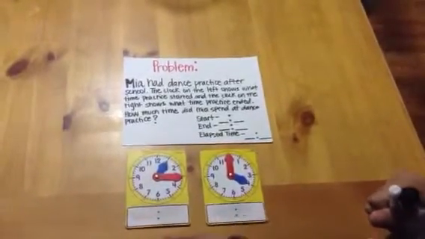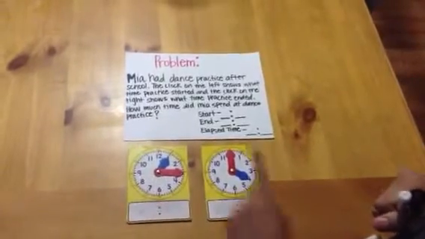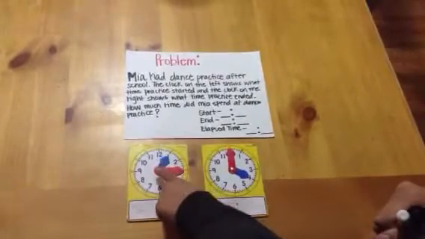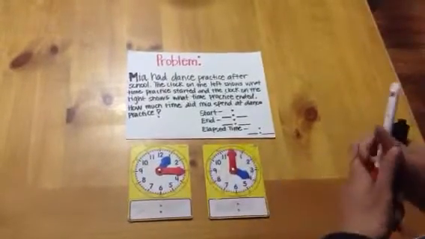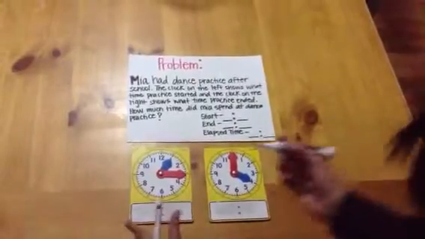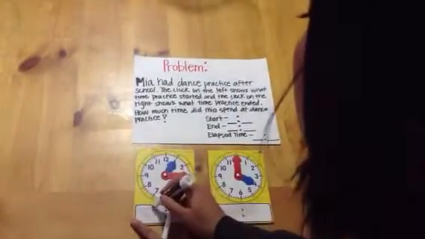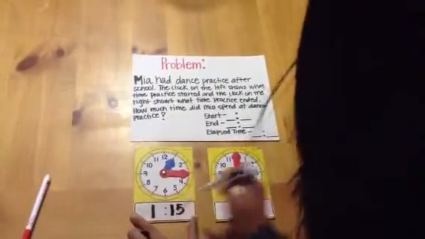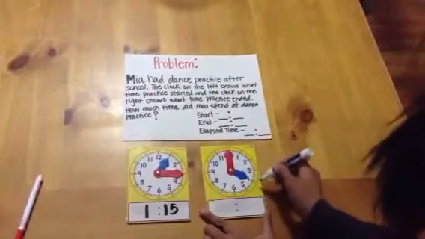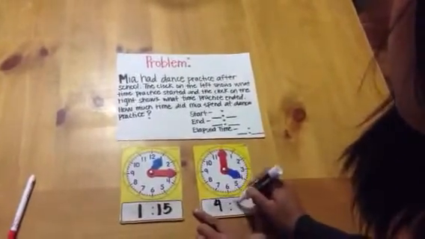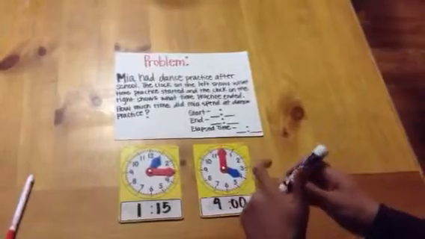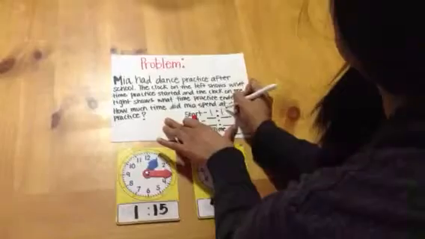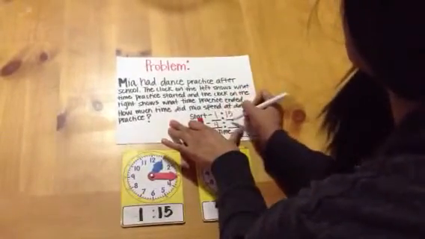So, let's go ahead and look at our clocks first and determine what time it is on the left and on the right. On the left, we know that the little arm tells us our hour, and the long arm on the clock tells us our minutes. So, she started dance practice at 1:15. She ended practice at 4 o'clock. Again, she started at 1:15 and ended at 4 o'clock.